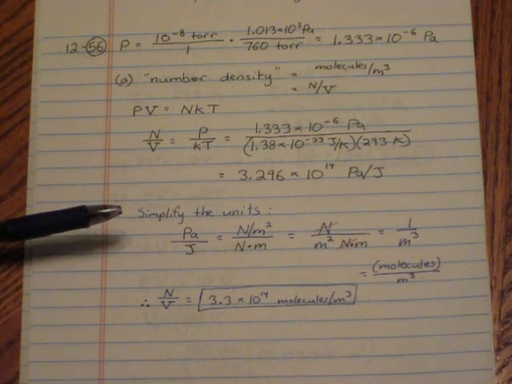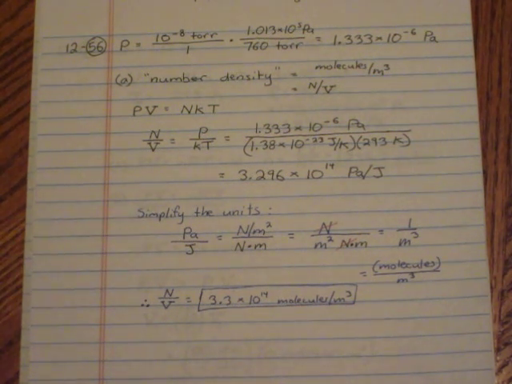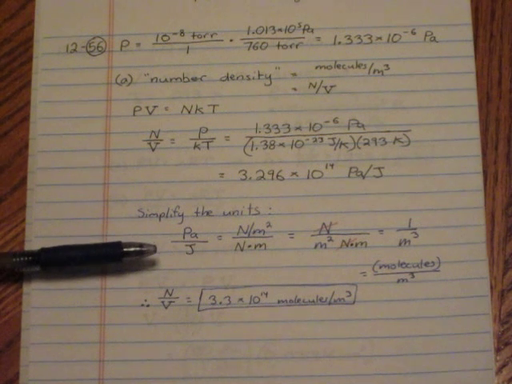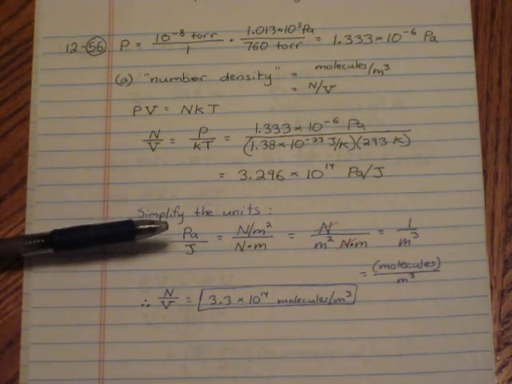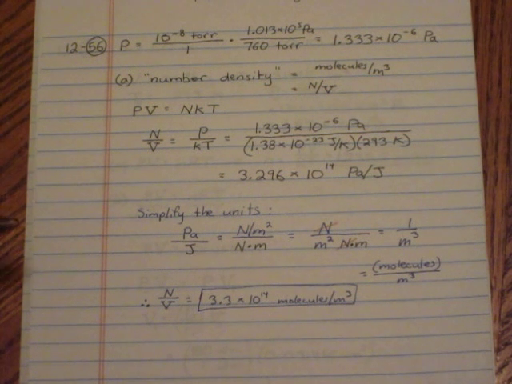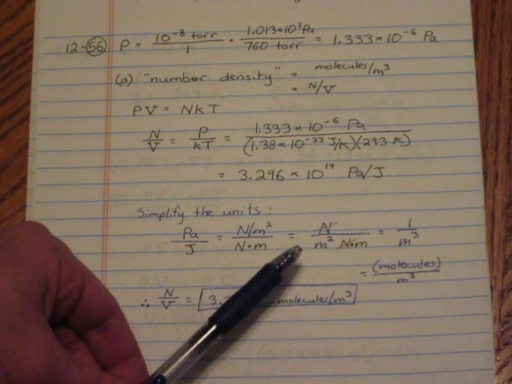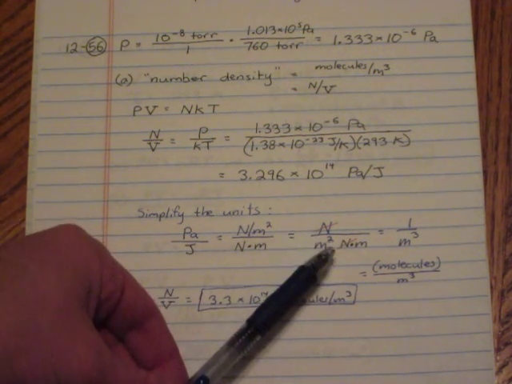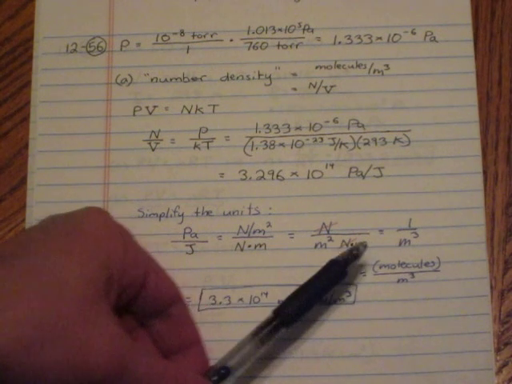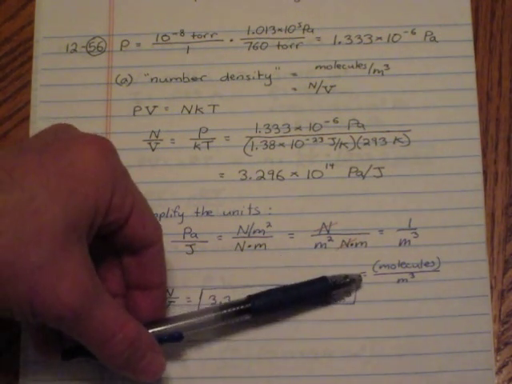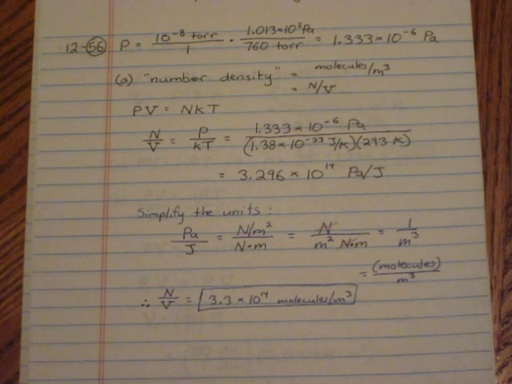So let's do some dimensional analysis. Pascals per joule, and I don't know if you can see this on the video, but I have pascals in blue ink and joules in black ink. So the pascals break down to newtons per meter squared, and joules are newton meters. And so the newtons per meter squared divided by newton meters, newtons divide away, and you have 1 over meters cubed, which really is molecules over meters cubed, because like radians, molecules is not really a unit. It's what I'll consider here a pseudo-unit.